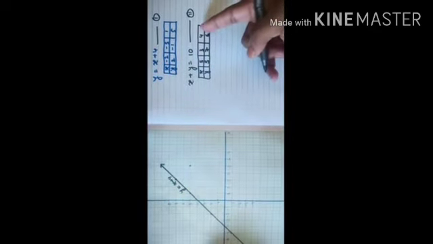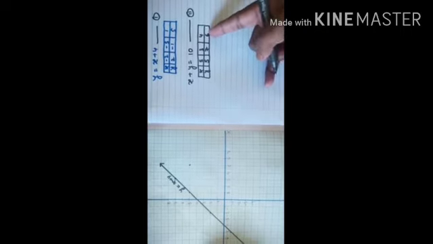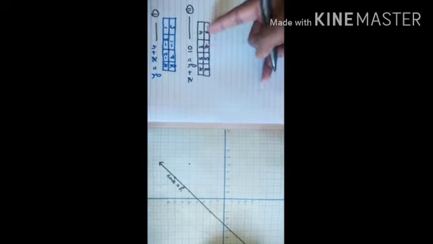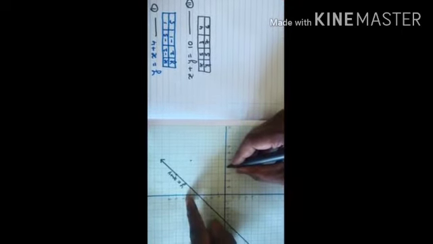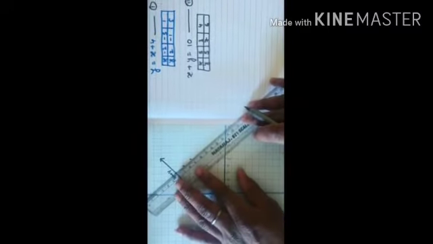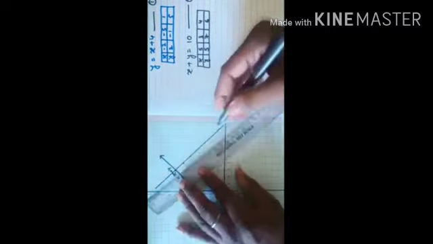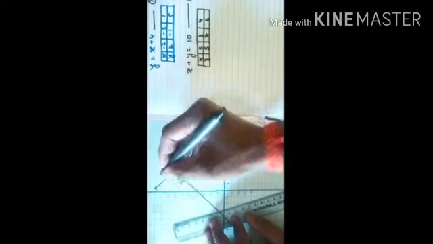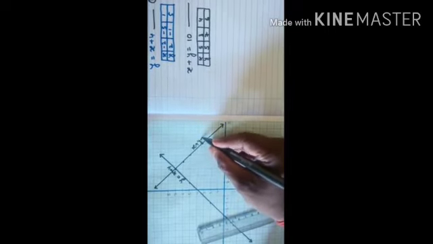And the third one is x is 4 and y is 6. So you can easily see that all these 3 points lie on the same line. We can also write the equation anywhere on the line: x plus y equal to 10.